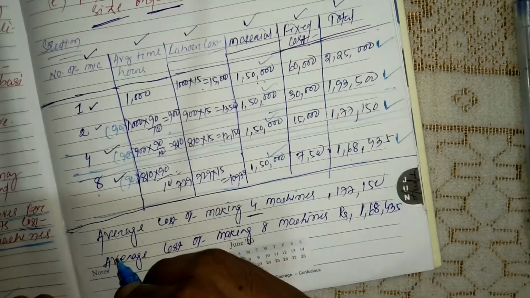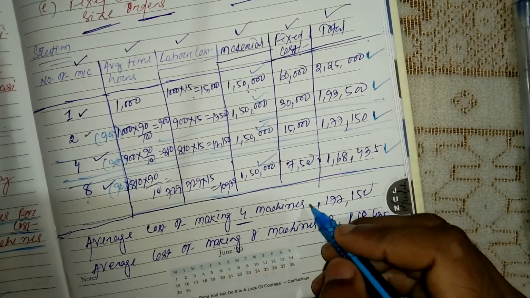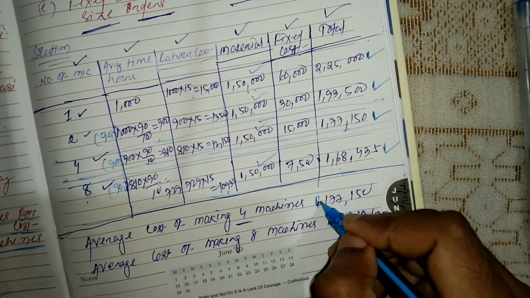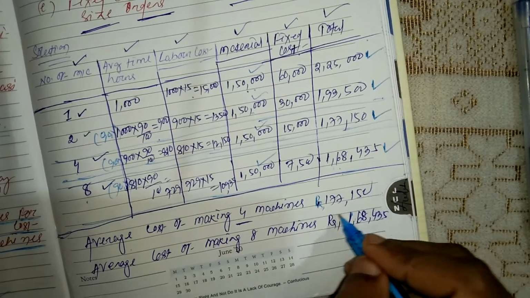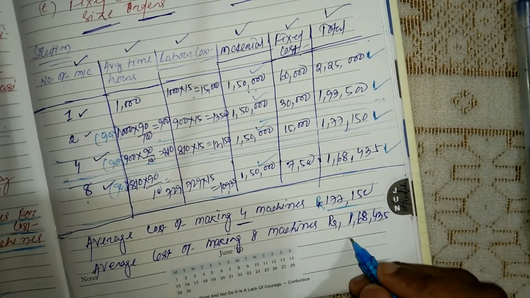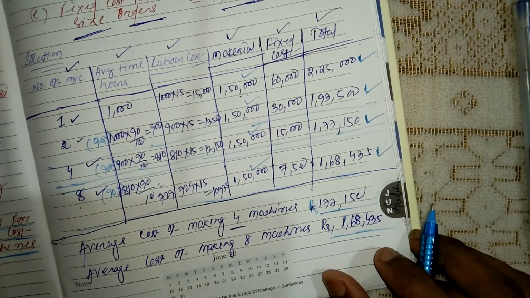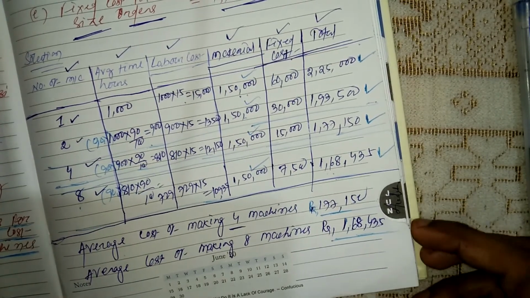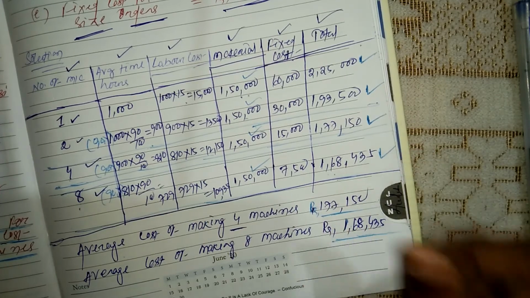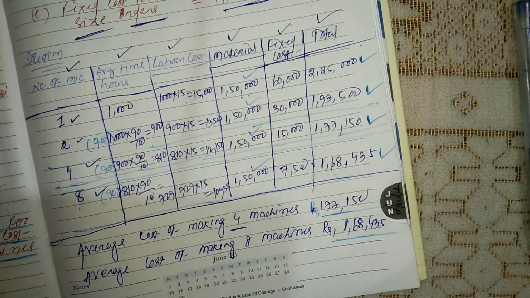Accordingly, the average cost of making 4 machines will be 1,77,150, and the average cost of making 8 machines will be rupees 1,68,435. So this is it, all about the illustration of the learning curve.